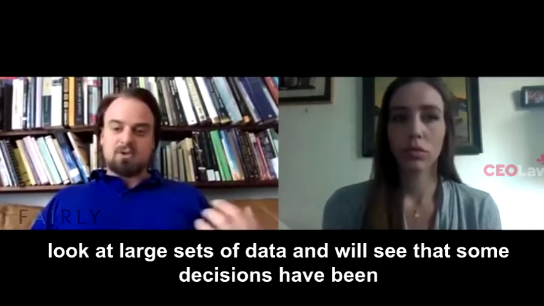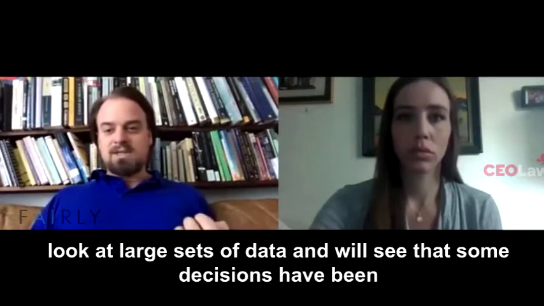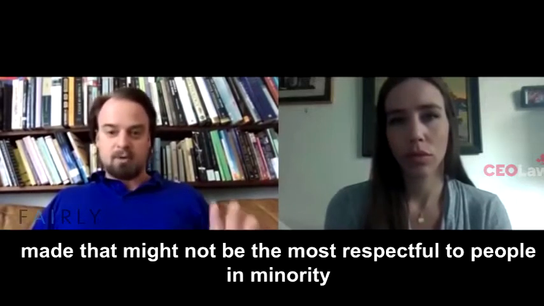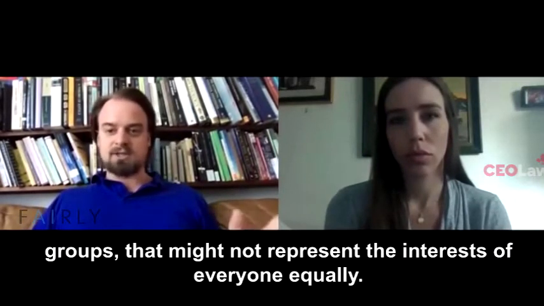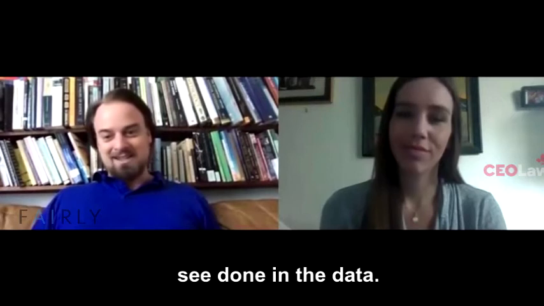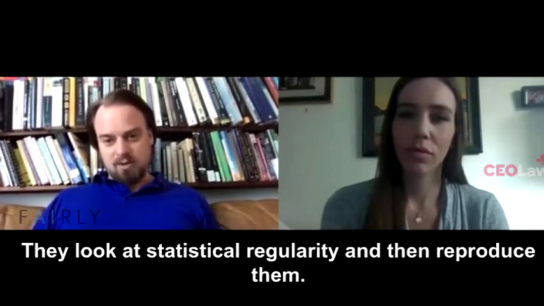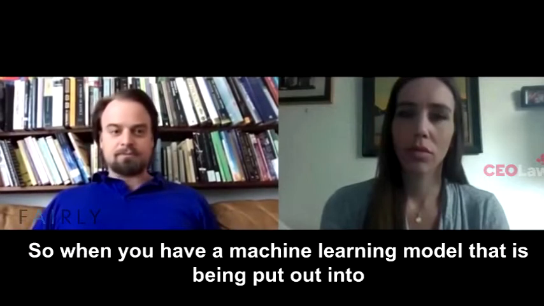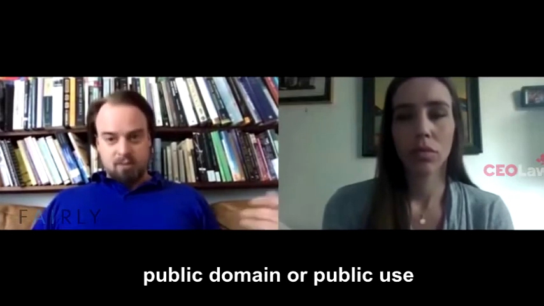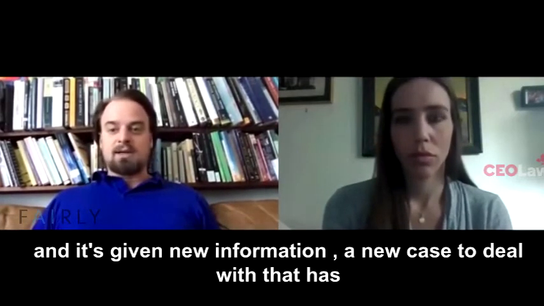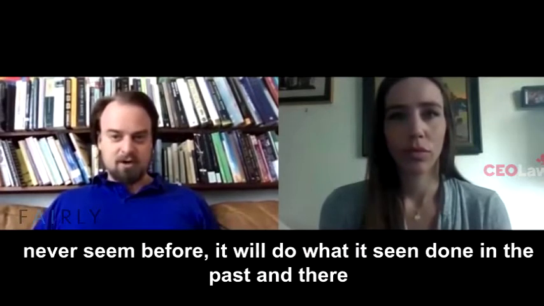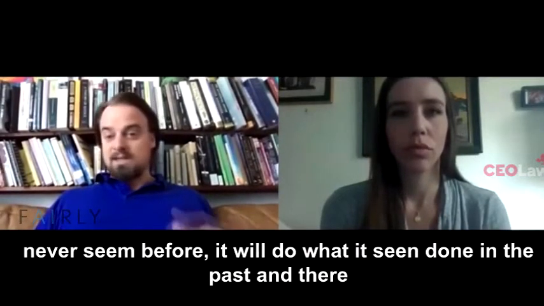These algorithms look at large sets of data. We'll see that some decisions have been made that might not be most respectful to people in minority groups, that might not represent the interests of everyone equally. And they are very good at doing the exact same kind of thing that they see done in the data. They look at statistical regularities and then reproduce them. So when you have a machine learning model that is put out into public use, and it's given a new case to deal with that it's never seen before, it will do what it's seen done in the past.